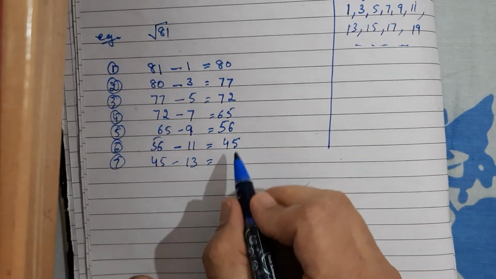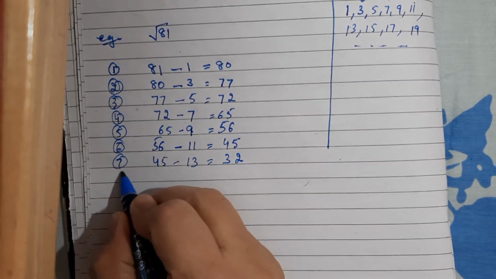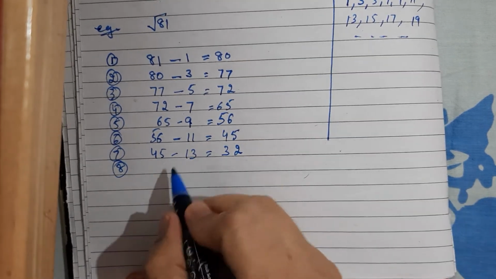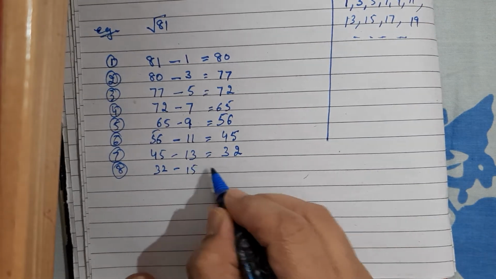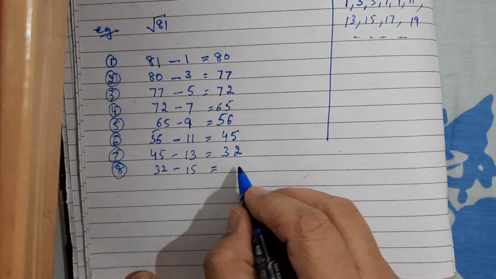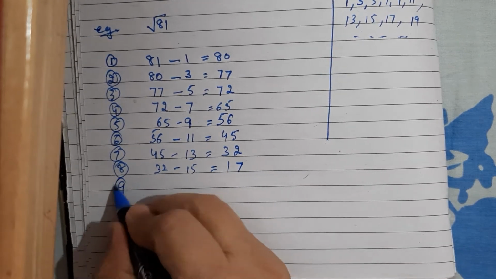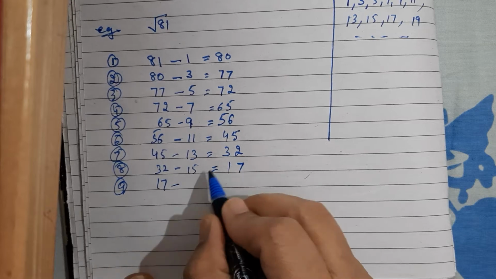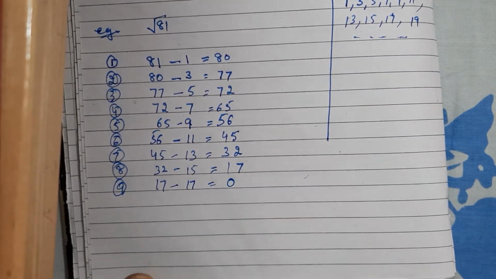Your seventh step is 45 minus 13. After subtracting this, you will get 32. Eighth step is 32 minus 15. Now subtract this, you will get 17. Ninth step is 17 minus 17, the next odd number. You will get 0.